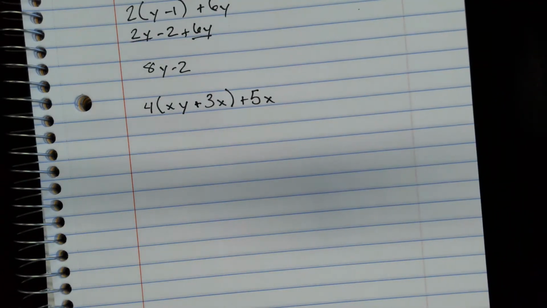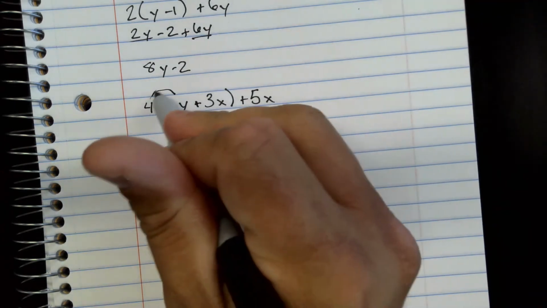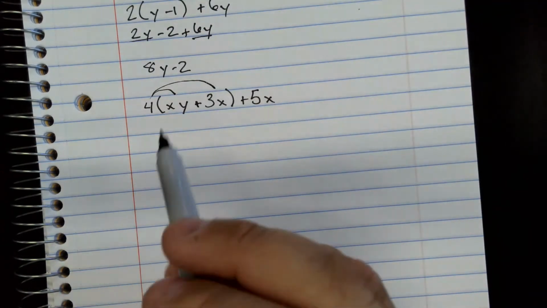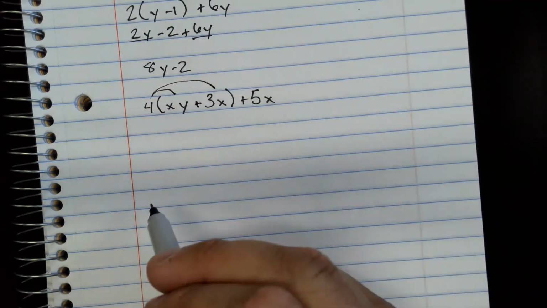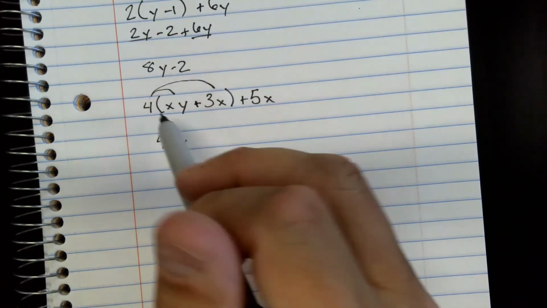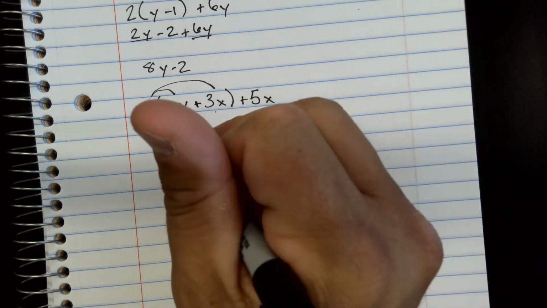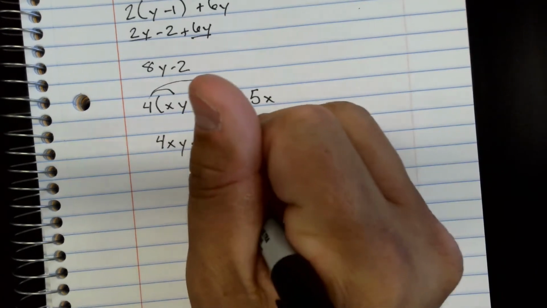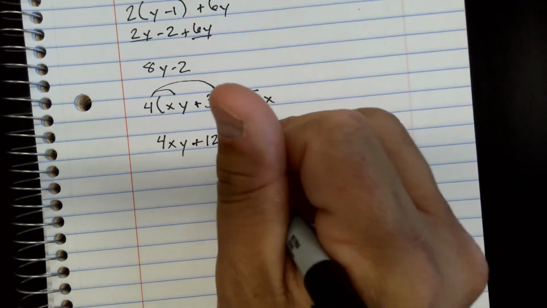first thing is, anytime you're given the option to distribute, you should always distribute, right? Distributing is the first step to be able to simplify a problem. So we're going to distribute this to this. What is 4 times xy? 4xy. What's 4 times 3x? 12x. And then you just have 5x out here.